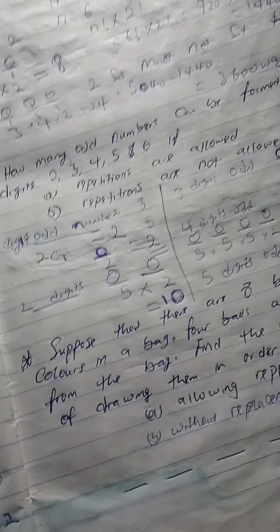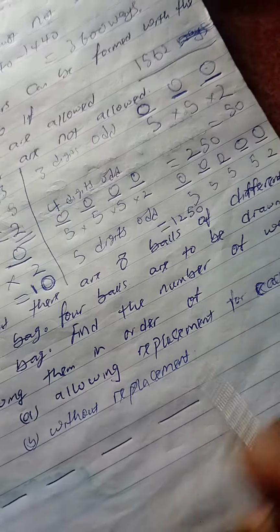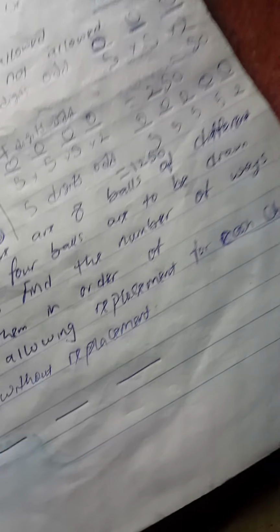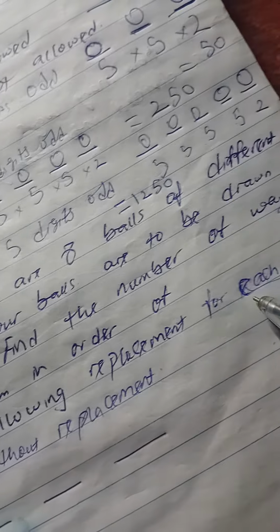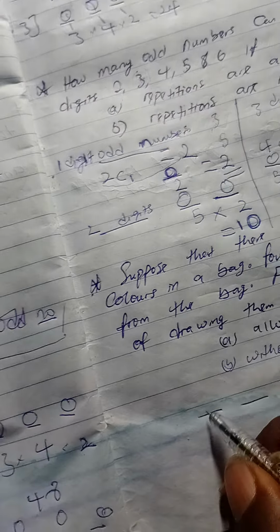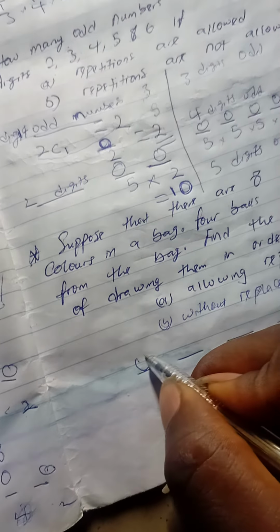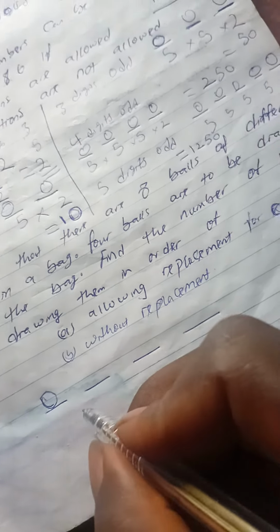So we are drawing 4 balls out of 8 balls, and we can repeat a ball, like we can replace a ball and still draw that same ball again. Repetition is allowed, allowing replacement for each choice. To draw the first ball, how many choices do you have? 8, because you have 8 different balls.